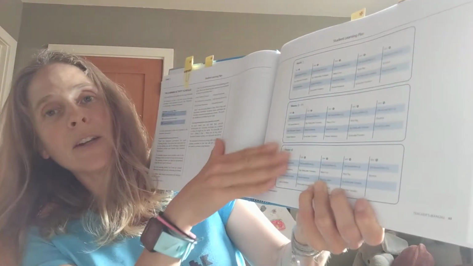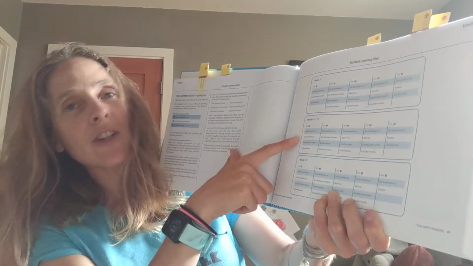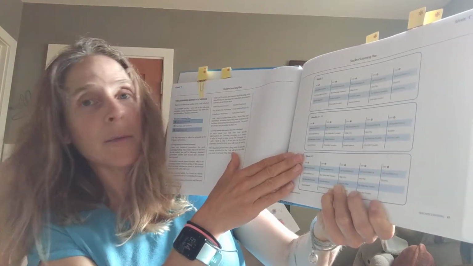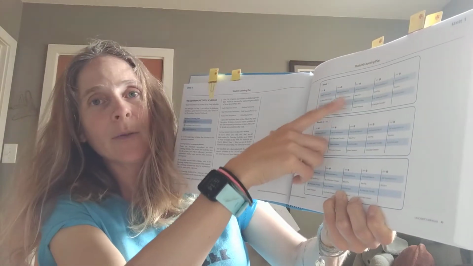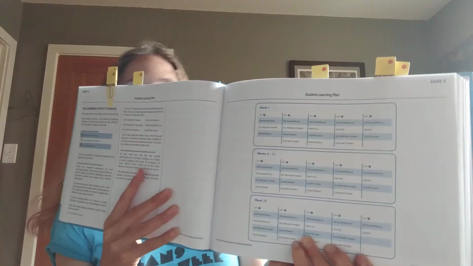So now I'm going to jump to the student learning plan. This first kindergarten unit's a little bit unique because it's a 12-week unit, but this learning plan will be here for all the other units and all the other grade levels. Usually a unit is 1, 2, or 3 weeks long, so this one's a little bit of an anomaly, but this student learning plan tells you what activities you're going to be doing for each day of the week in the unit. So that's on before each unit, you'll see one of those.